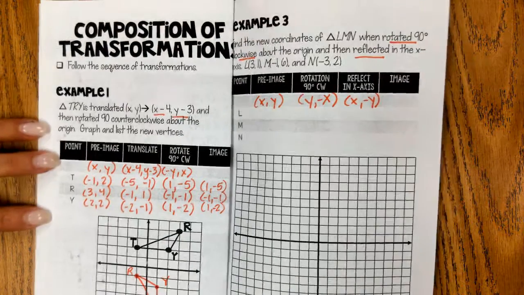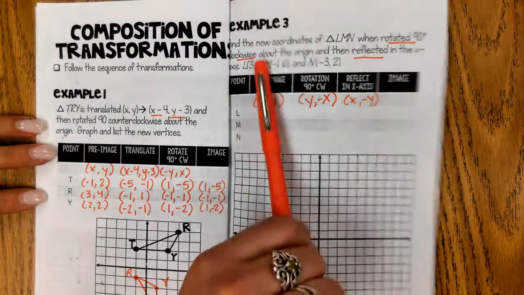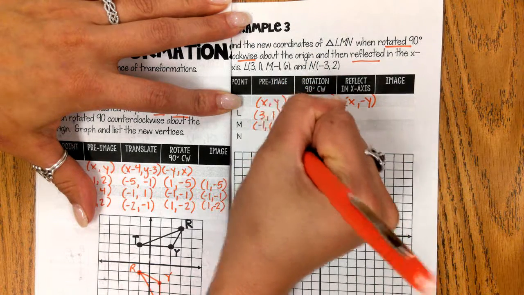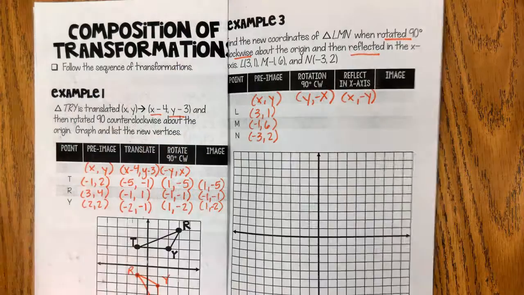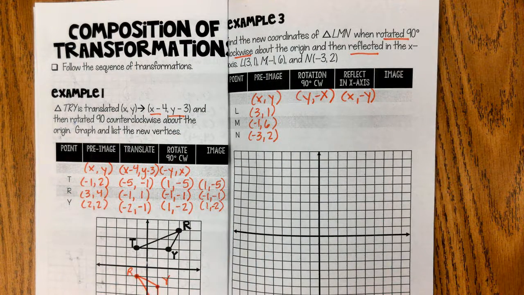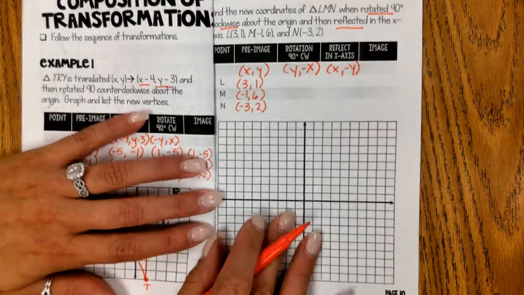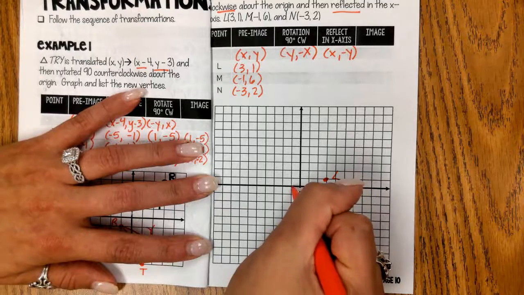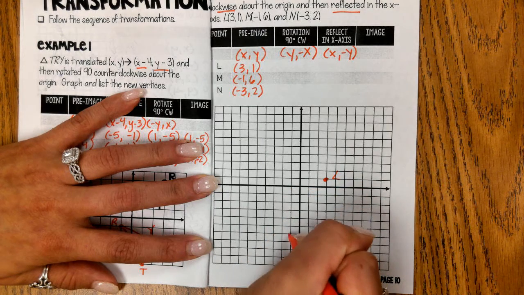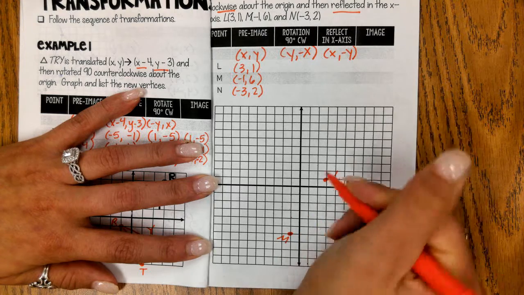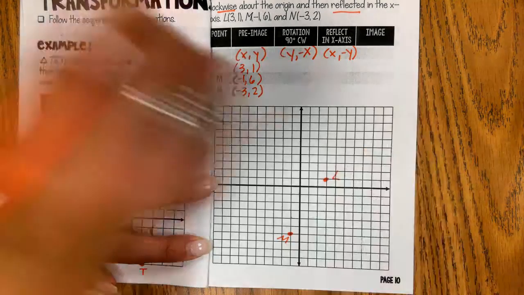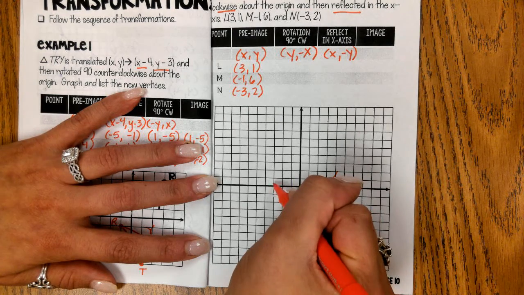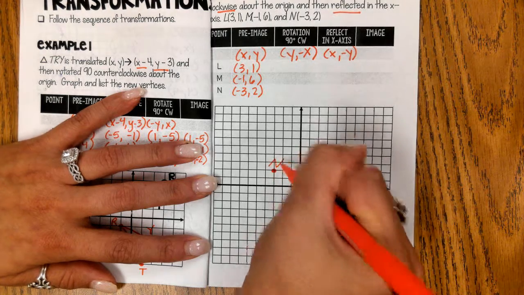I'm going to start by plotting this point right here, which is 3, 1. I'm going to plot negative 1, 6, and then I'm going to plot negative 3 and 2. So go ahead and plot those points first, and then we'll get into how we're changing this around. So 3, 1 is point L. Negative 1, 6 is M, and then negative 3, 2 is point N.